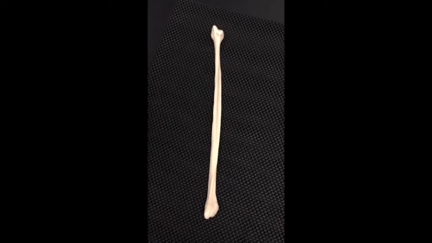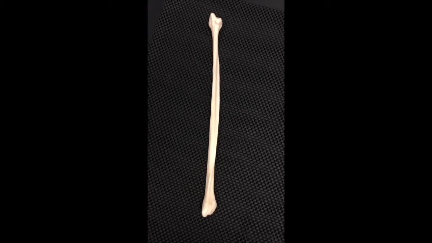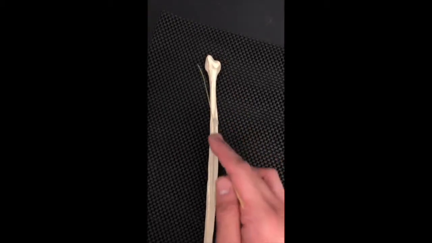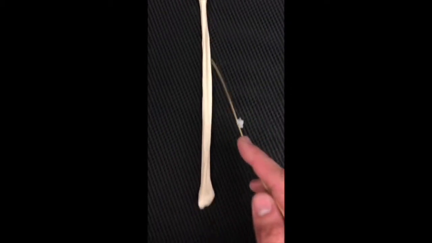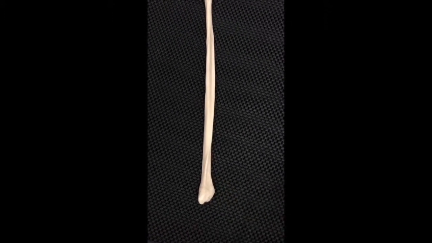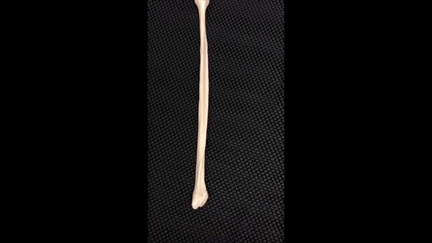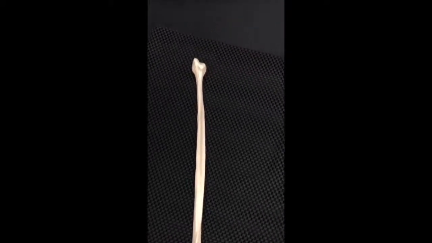So here we're looking at the right fibula. This is the anterior view. At the top, superior, is going to be the head of the fibula. At the bottom is going to be the lateral malleolus. Next, we're going to be looking at the articular surfaces of the fibula.